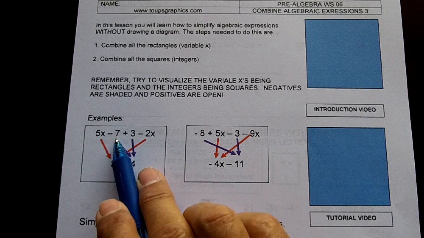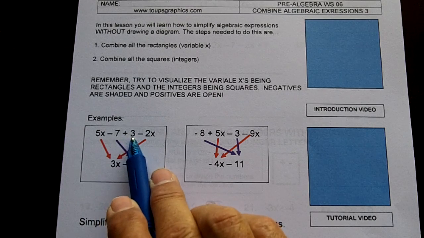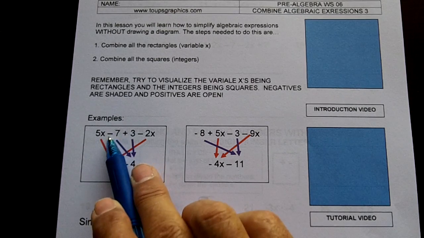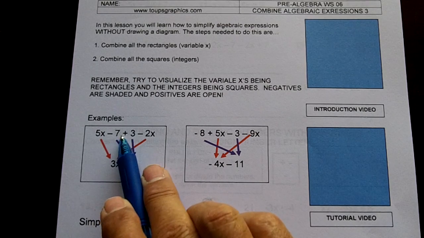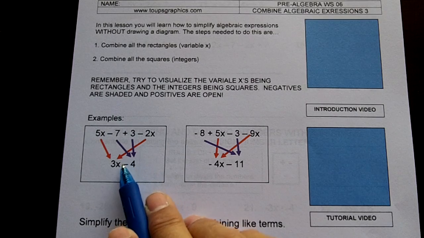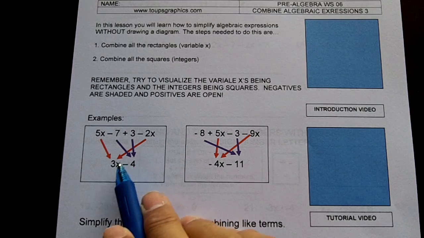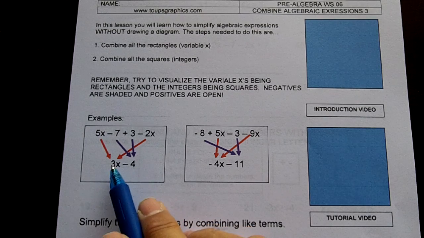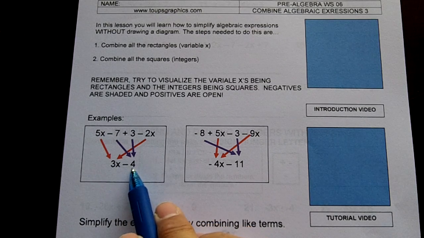I have 7s and 3s. I have more 7s than I do 3s. My 7s are shaded, so the negative drops, and these are shaded. These are open. They're not the same, so I'm going to take 3 away from 7, and I'm going to get 4. So I wrote down my sign, and then I wrote down my number. This right here is the simplified answer. So we would have 3 open rectangles and 4 shaded squares.